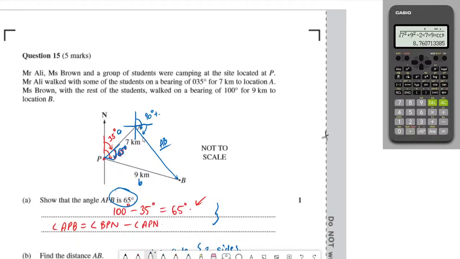Now, there's a handful of ways that we could actually do this. I'm just trying to think of the way that would probably be a bit easier.